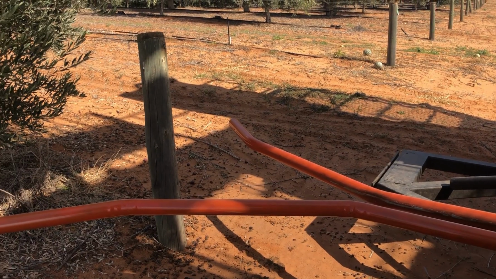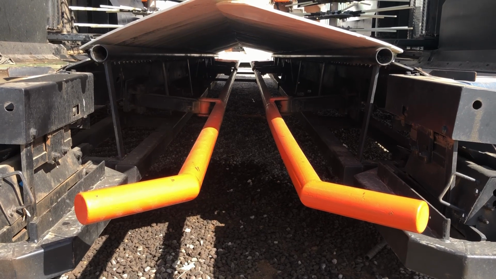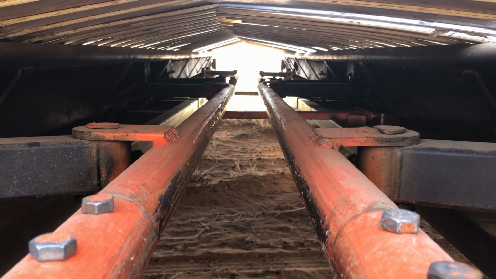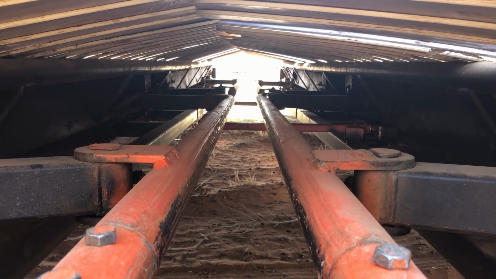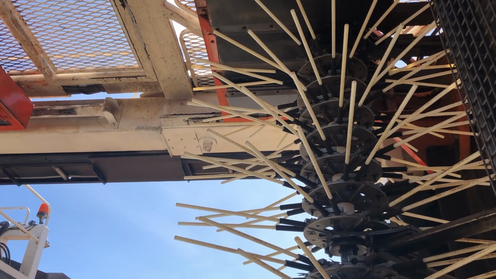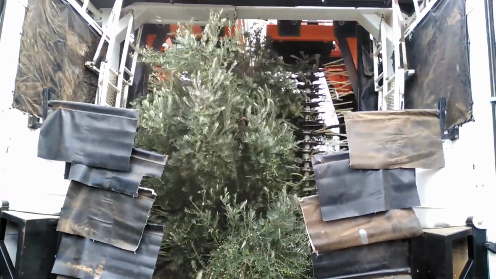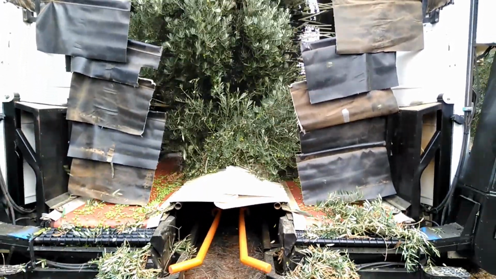These are the sensor bars that assist you to align the machine with the trunks of the trees when starting and going through the rows. There is another sensor bar that activates the picking heads when it comes in contact with the trees. The picking head's main component are the fingers that comb through the trees, flicking the olives off the inner and outer branches as it passes through.